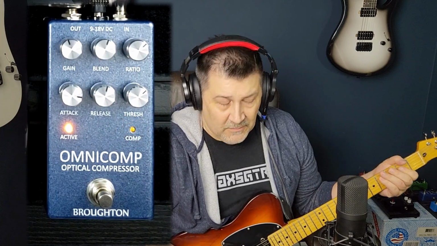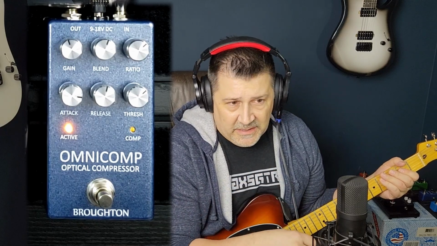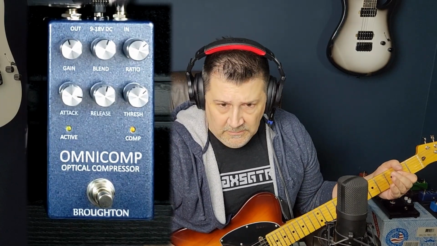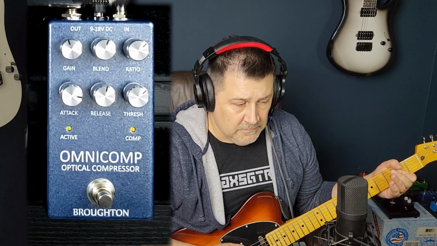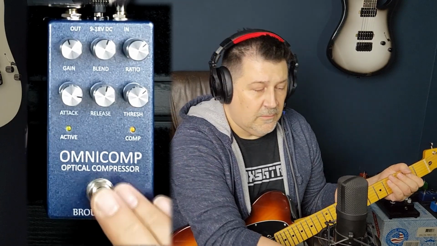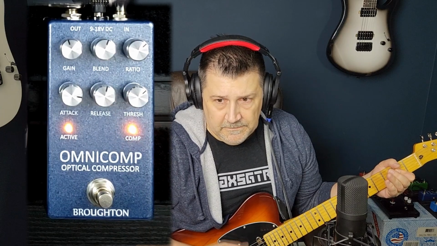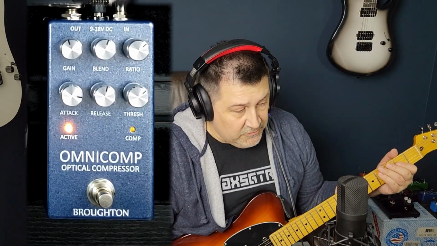See the difference? Right? So with the compressor on, the heavier strumming and the lighter picking show less of a variation between the tones. Here it is again. This is with the compression off. And then with the compressor put back on. See that difference?